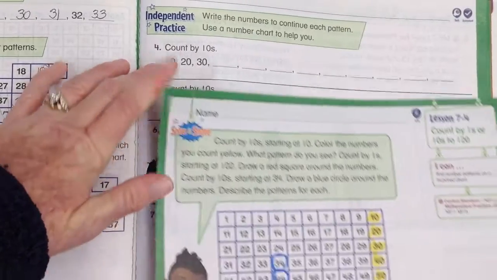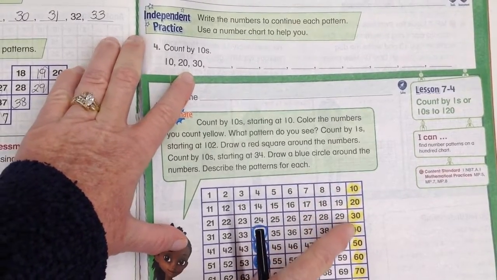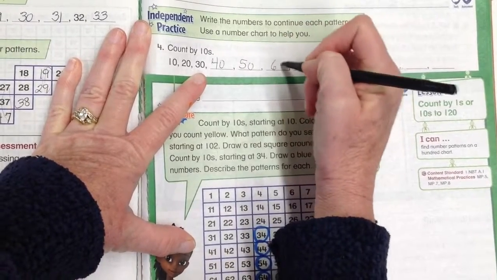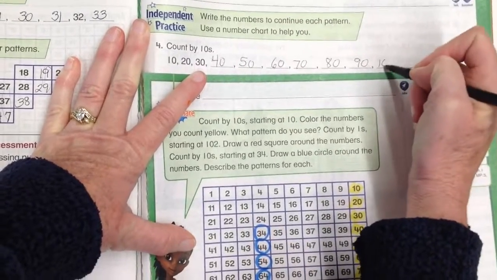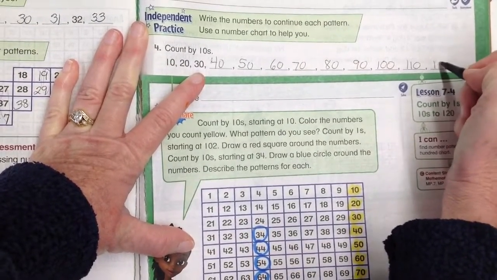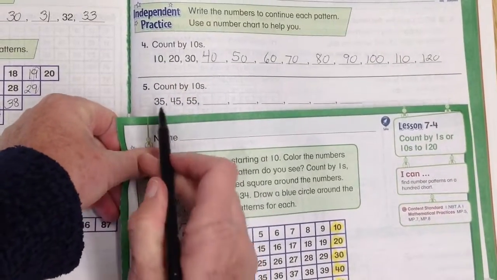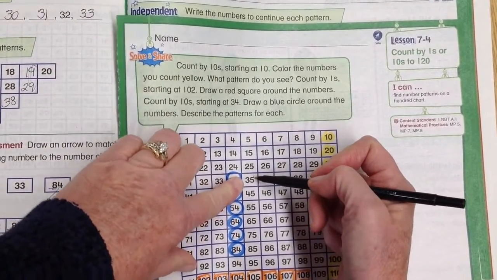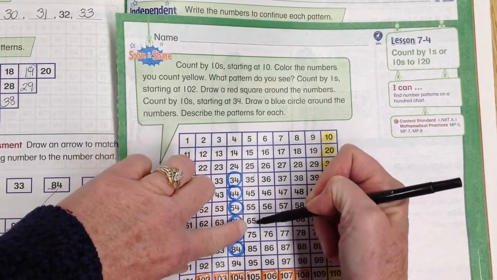All right, so we're counting by tens, starting at 10, 10, 20, 30. So we're just going to keep going down. 40, 50, 60, 70, 80, 90, 100, 110, 120. So we just went right down this entire row. Number 5 says count by tens, but we're going to start at 35. So here I'm going to start at 35, but I'm going to go down 35, 45, 55, 65.